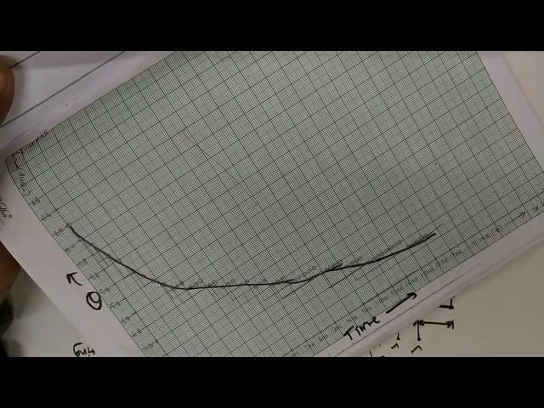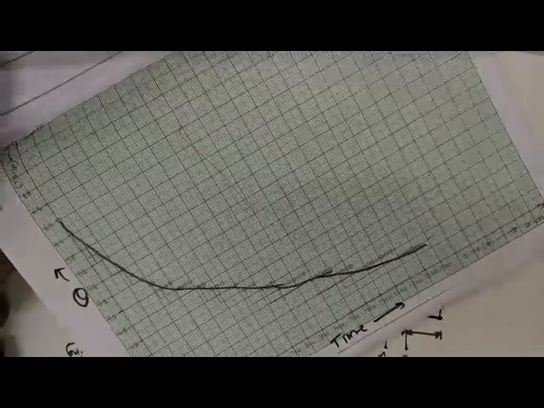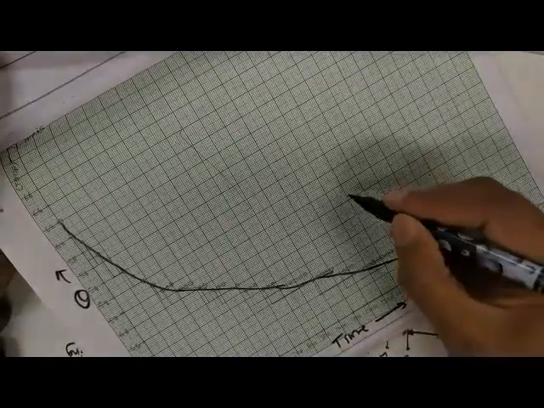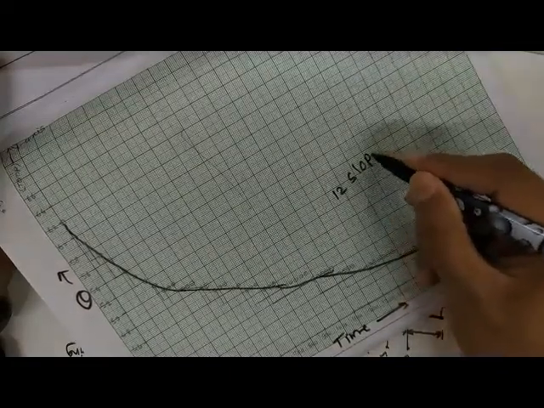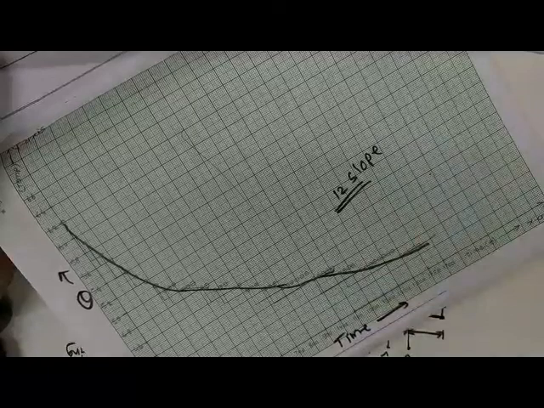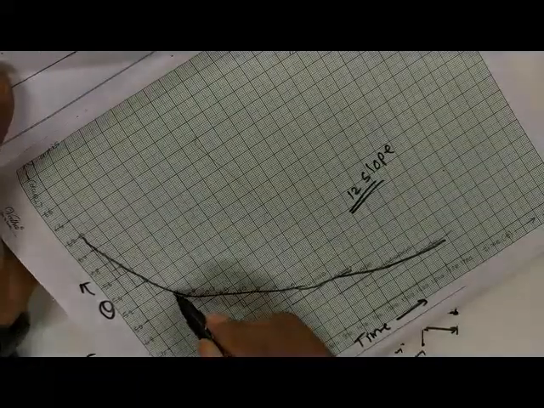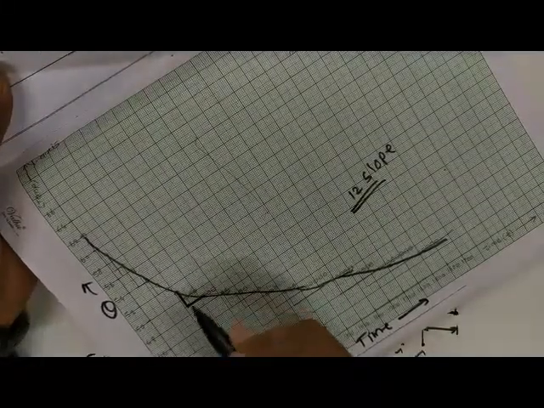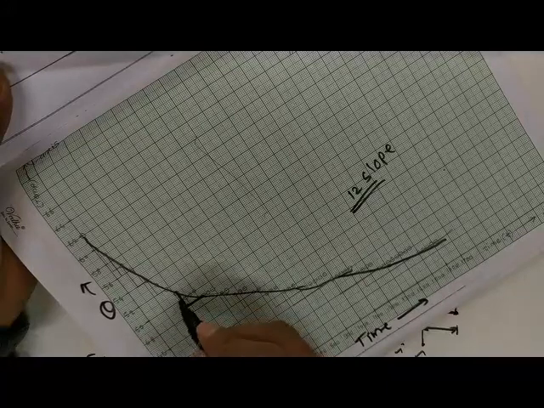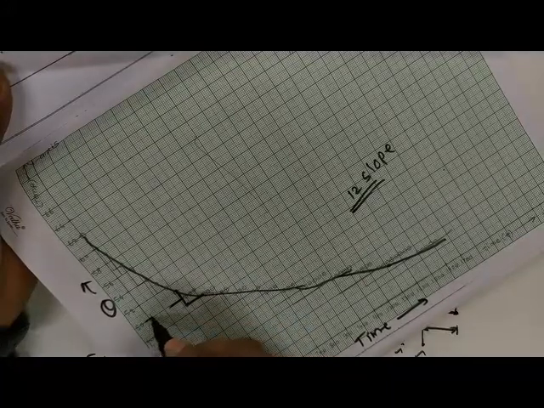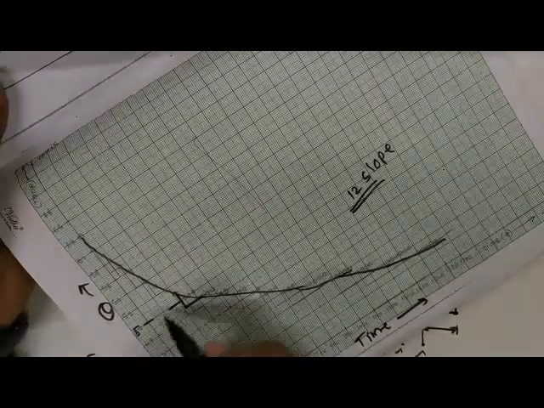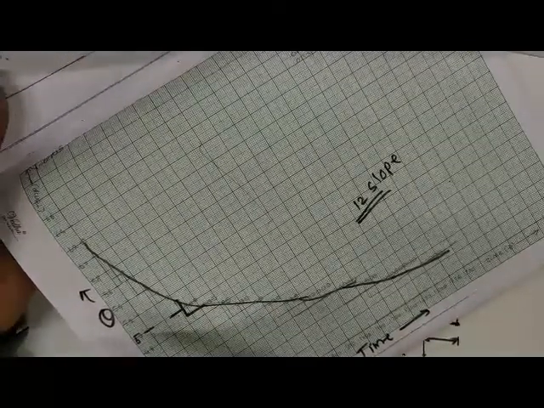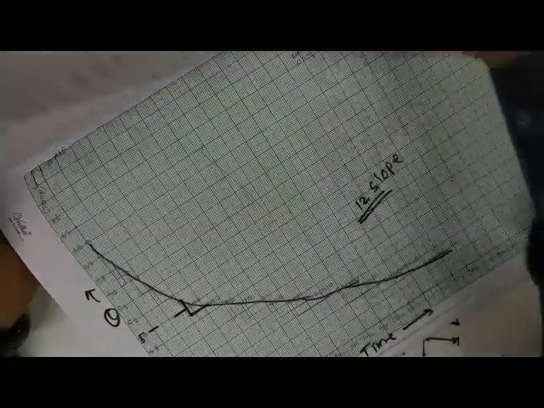After drawing this, we have to take about 12 slopes. To take the slopes, one slope I will take like this. After taking this slope, take its central point also. The central point is 50 degrees Celsius. Now, with this central point, 50 degrees Celsius, we have to go to the first graph.